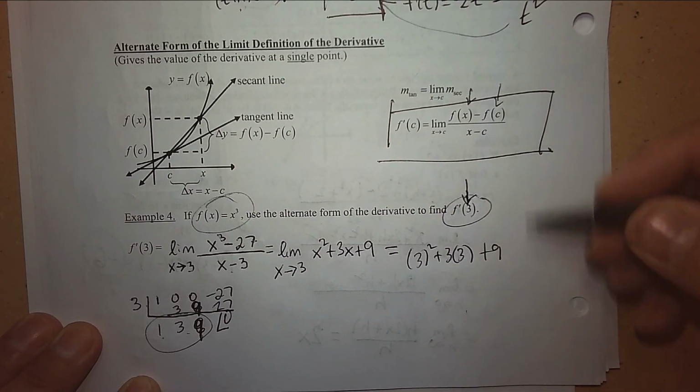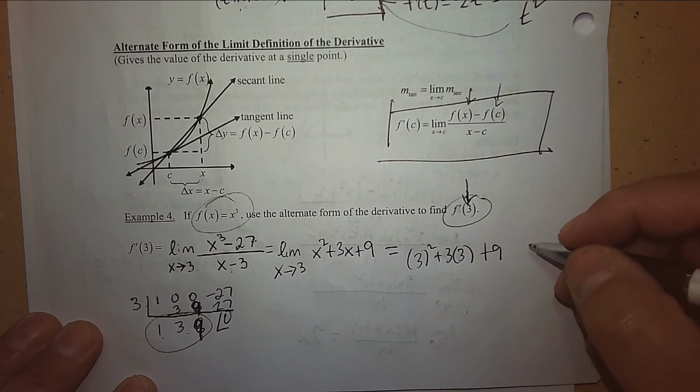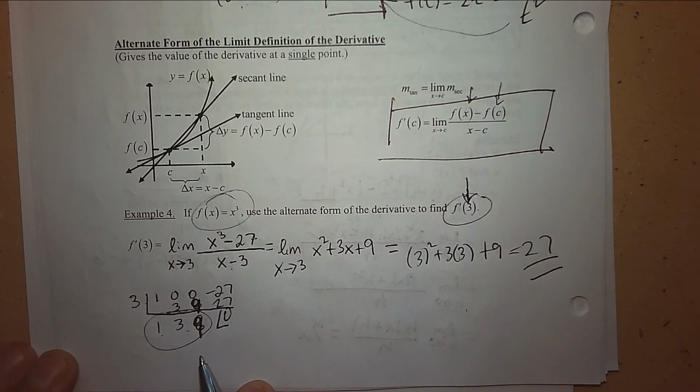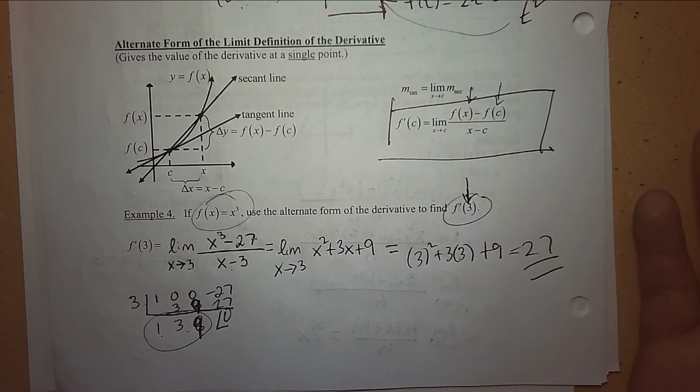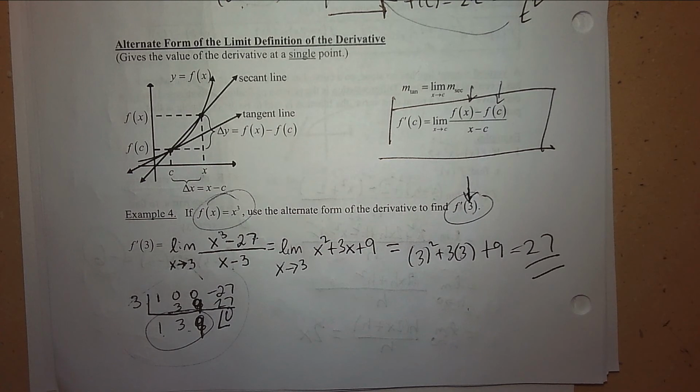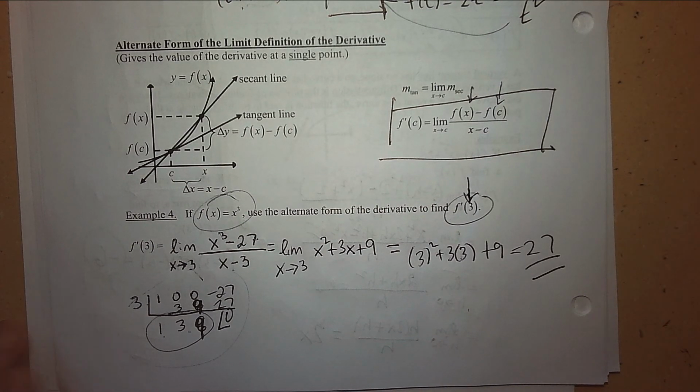And that's 9 plus 9 plus 9. So do you notice, honestly, do you know how to factor a difference of cubes by memory? Or can you just divide, right? Whatever it is. So, do you know how the limit definition of a derivative works, and can you apply it?